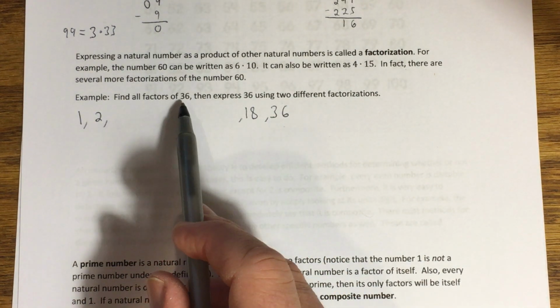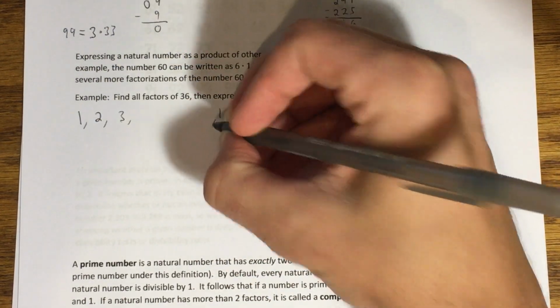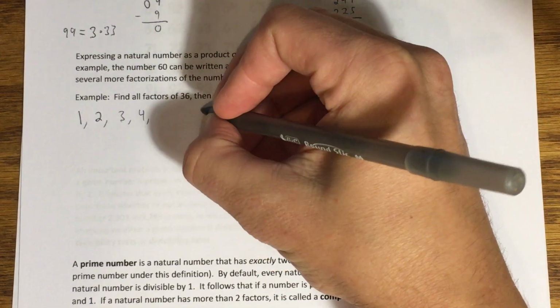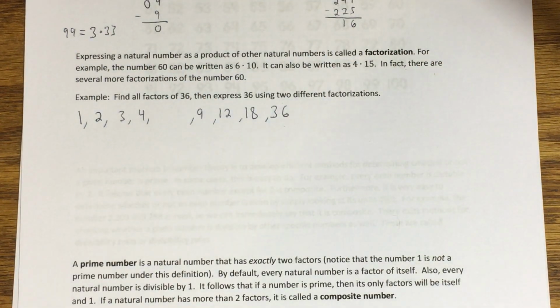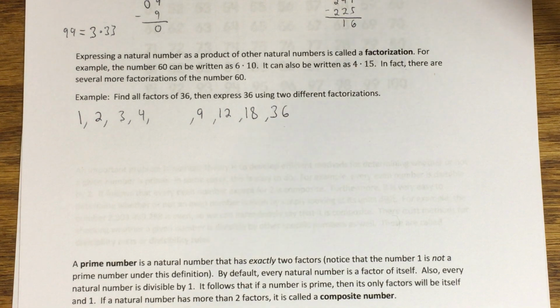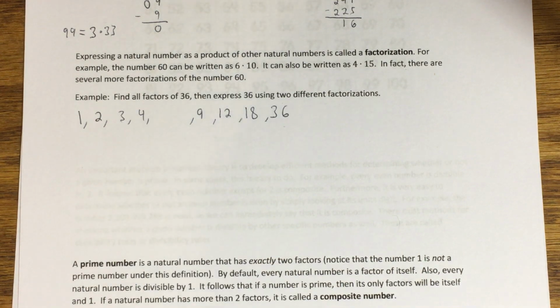Okay, next up, is 3 a factor of 36? Yes, absolutely. 3 times 12 makes 36. Is 4 a factor of 36? Yes, it is. 4 times 9 makes 36. Is 5 a factor of 36? No, it's not. In a little bit, we're going to look at something called divisibility tests, which are tests that we can use to quickly determine whether a given number is a factor of another. And the 5's divisibility test is one you're probably already familiar with. A number is only divisible by 5 if that number ends in a 5 or a 0, which is not the case here. So 5 is not a factor.